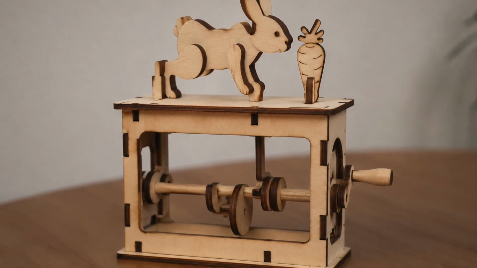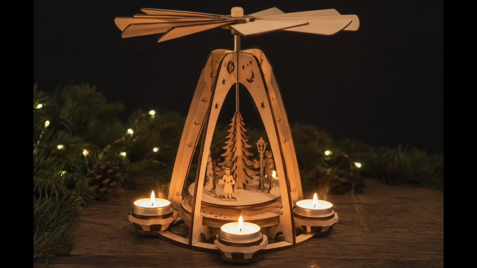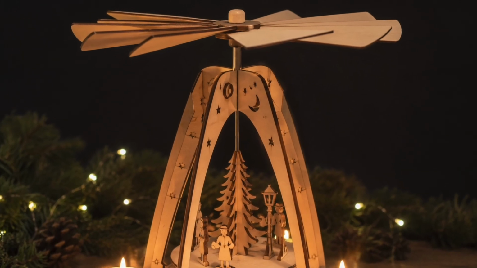Have you ever thought, wow, that's so cool. How did they engineer that? Or think, I wish I could design and make something like that. Well, now you can with SketchyCut.